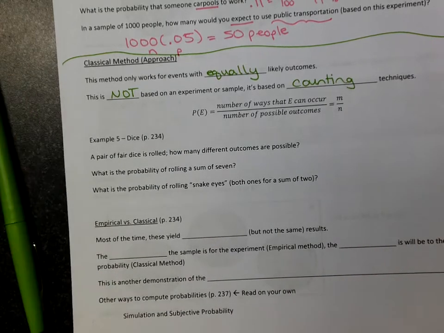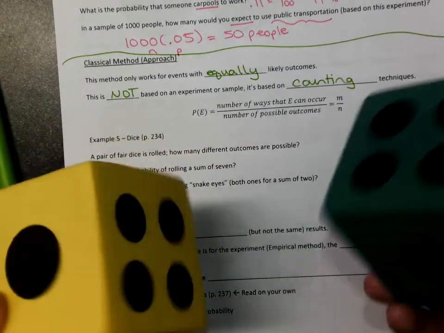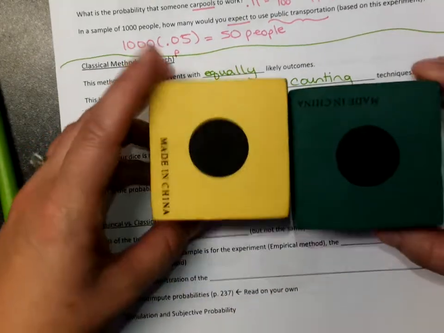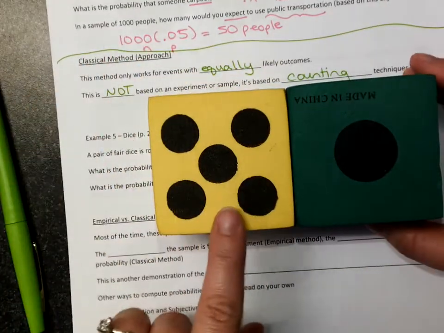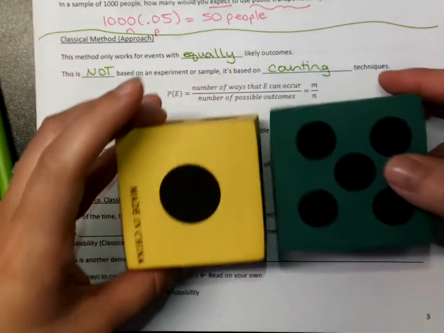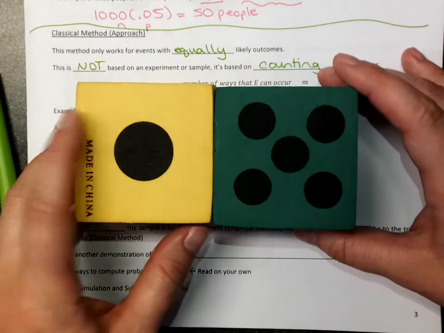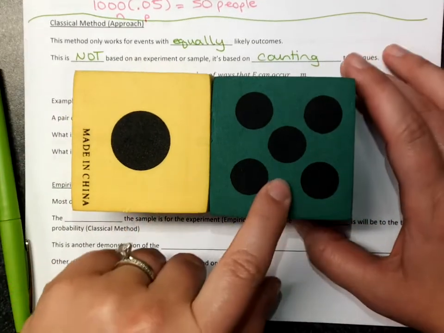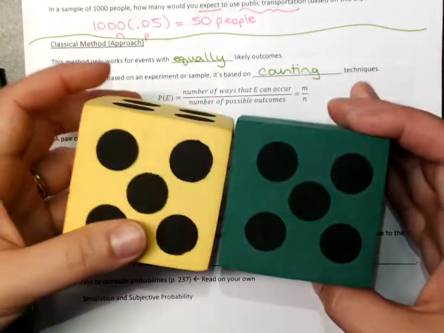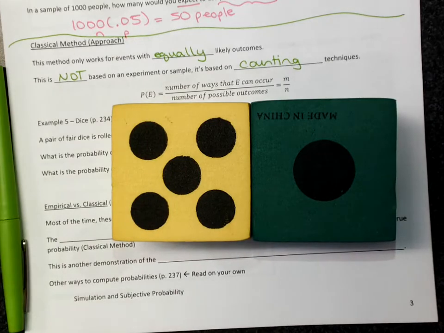Think about each die has 6 sides, and each side could land equally likely. And with 2 different dice, rolling a 5 on one and a 1 on the other is different than the other way around. So these 2 dice are green and yellow. A yellow 1 and a green 5 is different than a yellow 5 and a green 1. So those are 2 different outcomes.